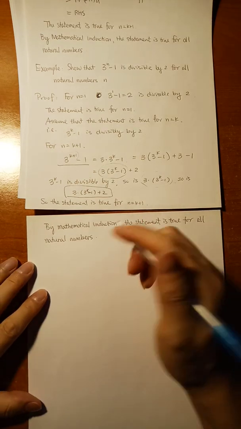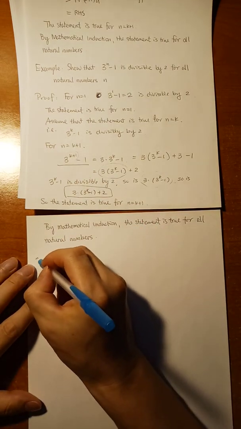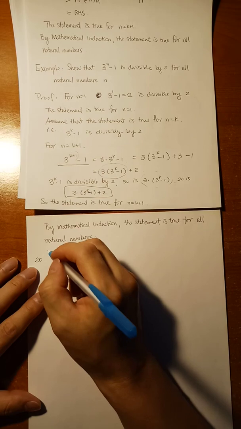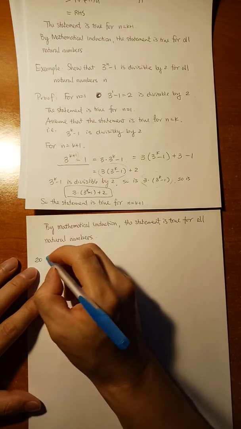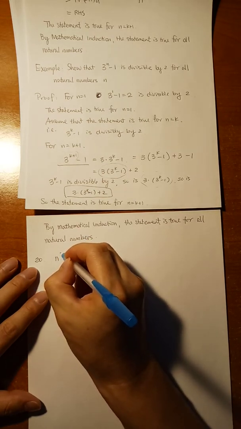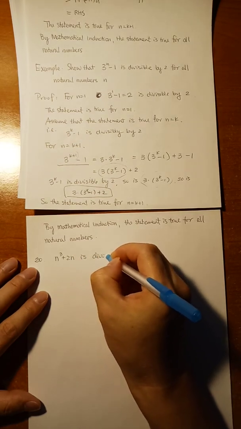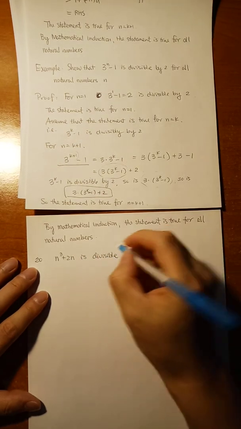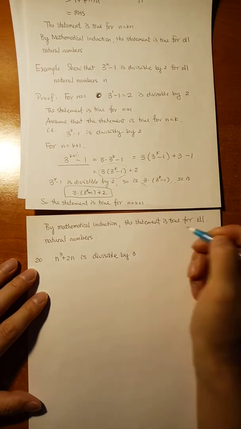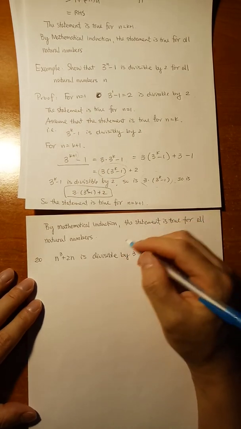Okay, let's do more. Let's try 20. Exercise 20 on the same page, 969. It says n cubed plus 2n is divisible by 3. Wow. Okay, let's try.